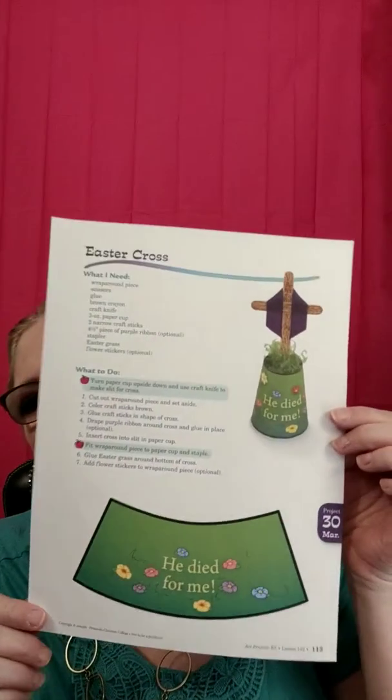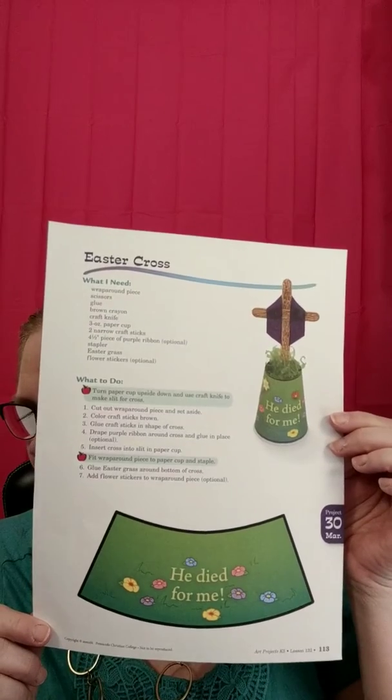Now, let's go ahead to our Easter cross. Since we're not in school tomorrow, we're going to make it today. Make sure you get out your wraparound pieces, your scissors, your glue, your brown crayon, a craft knife. I prefer that you use scissors again.